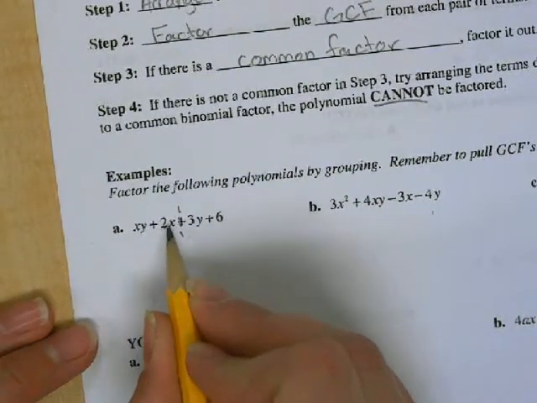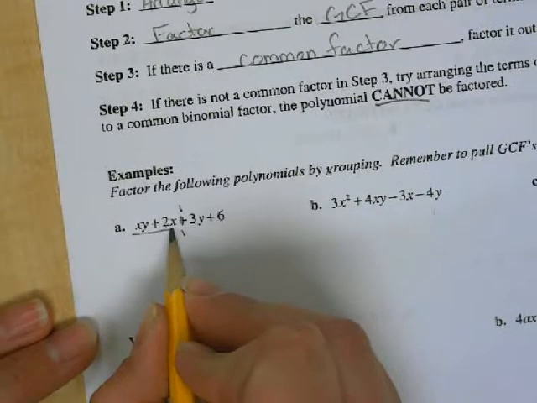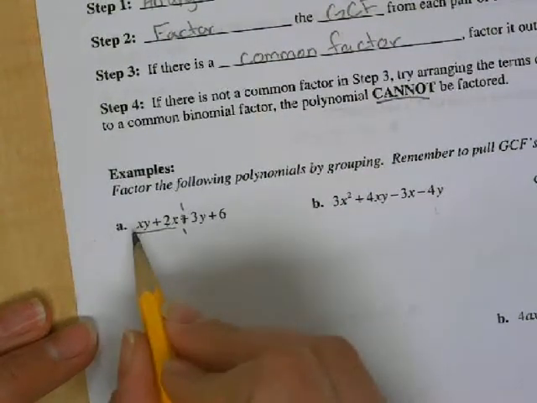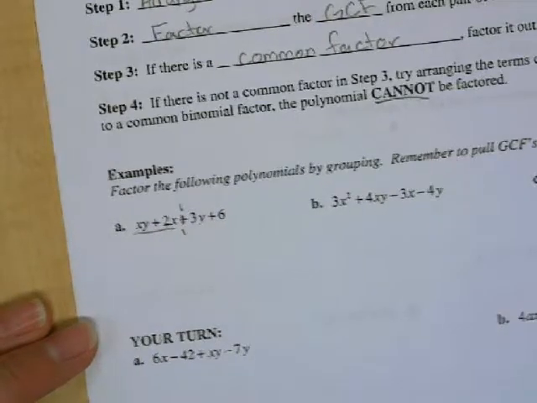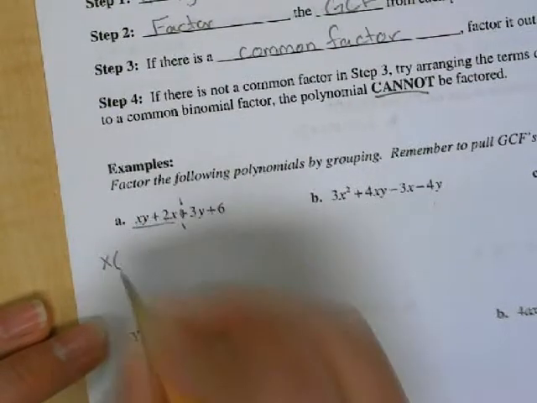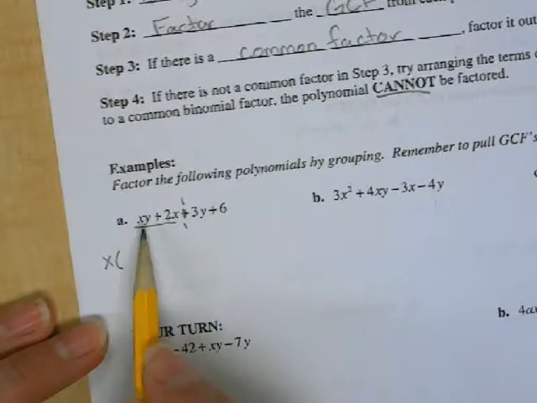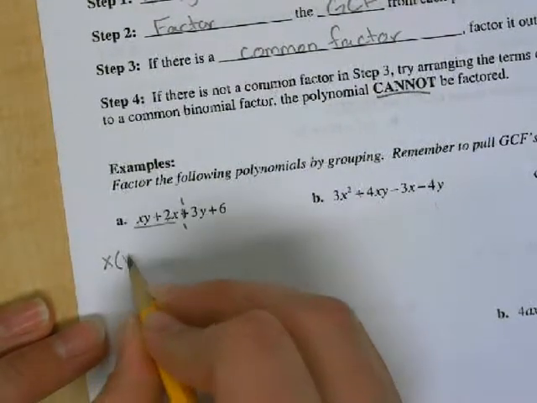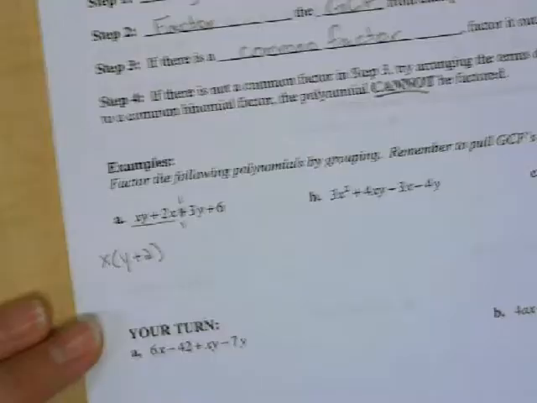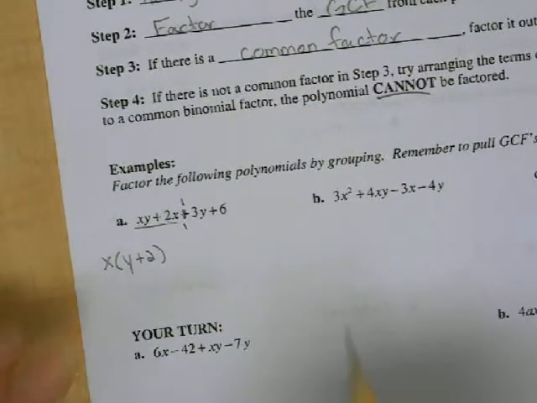So within those 2 terms, I'm looking at, do I have a GCF, which I do. I have an x in both of them, so I'm going to factor the x out. Once I take the x out, when I divide an x out here, I'm left with a y, and here when I divide an x out, I'm left with a 2. Okay, so that's within that first set.